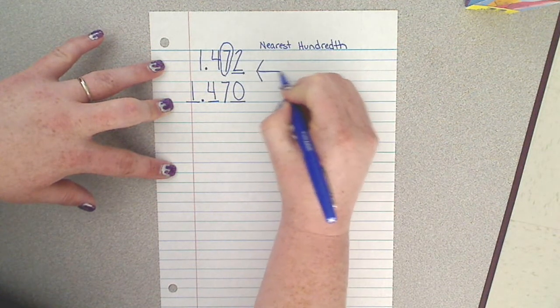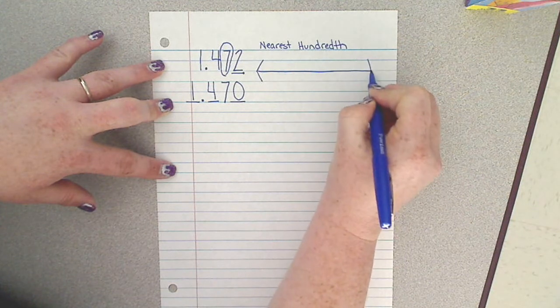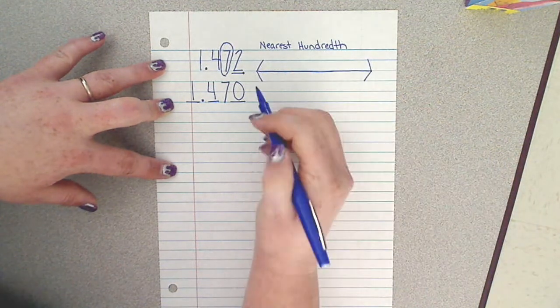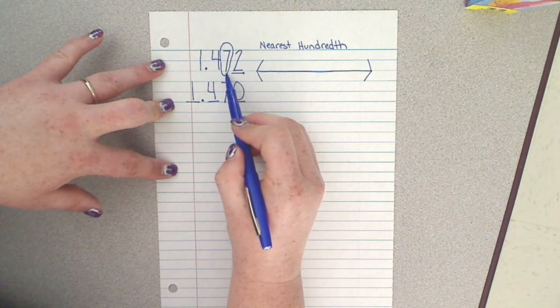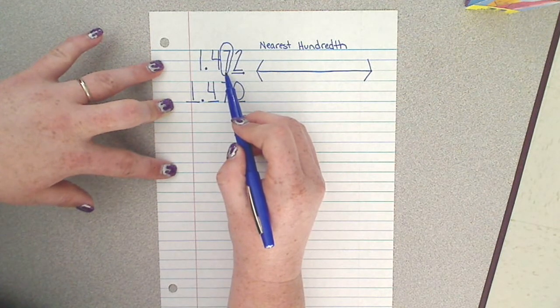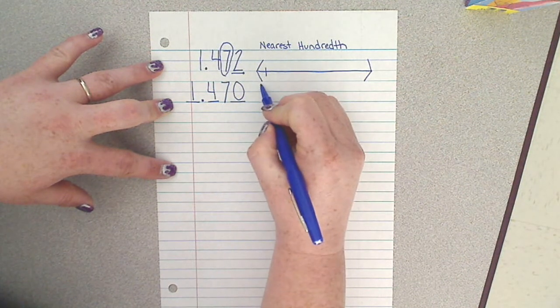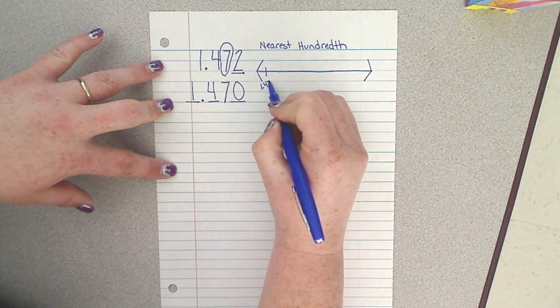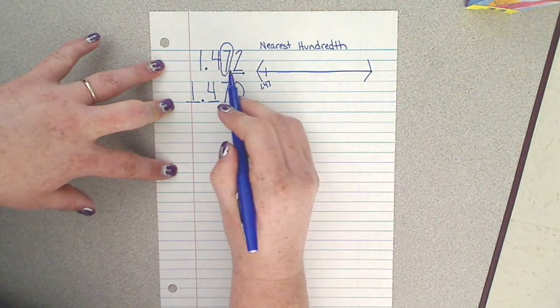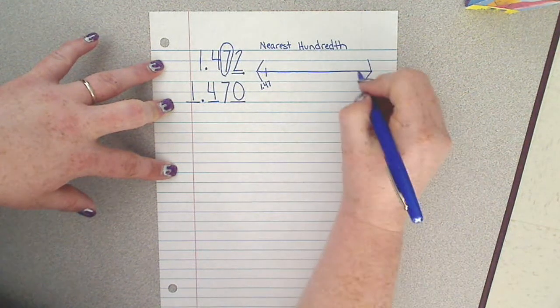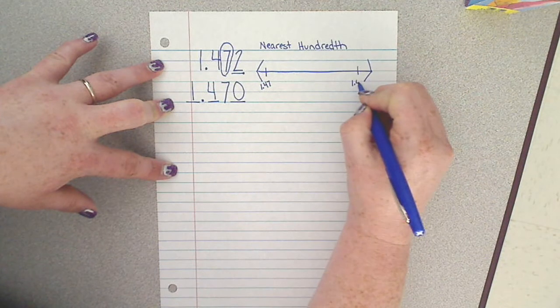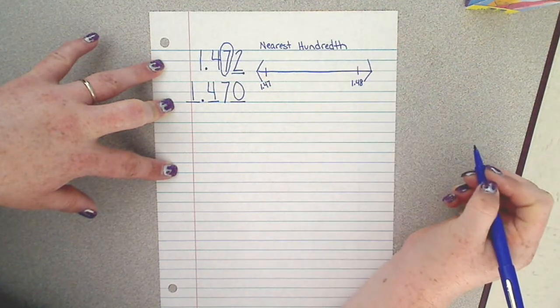But I am still going to show you on the number line. Now, if I'm rounding to the nearest hundredth, it's at the very least going to be 7/100ths. So I'm going to start with 1 and 47 hundredths. The next number up would be 1 and 48 hundredths.